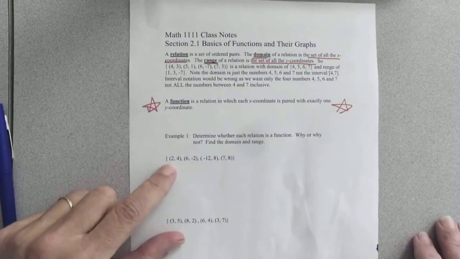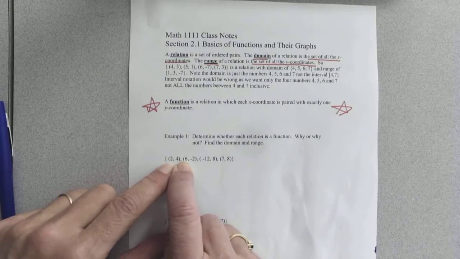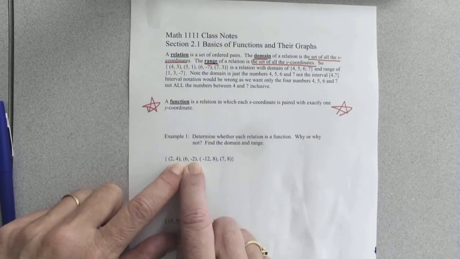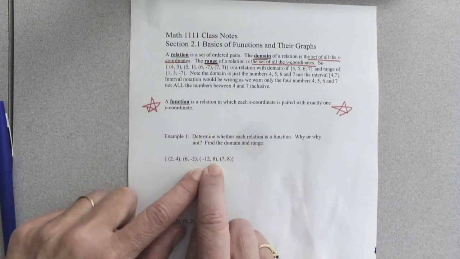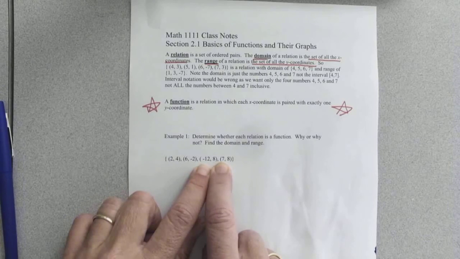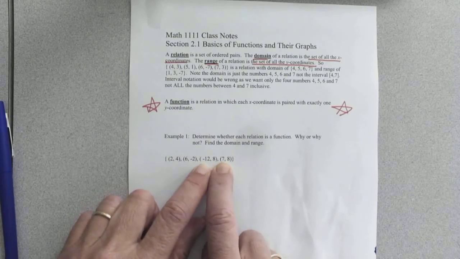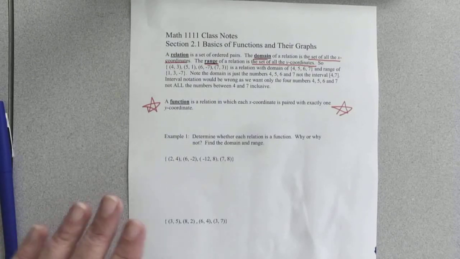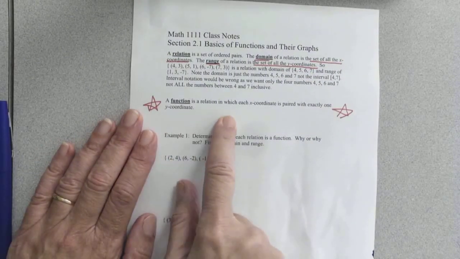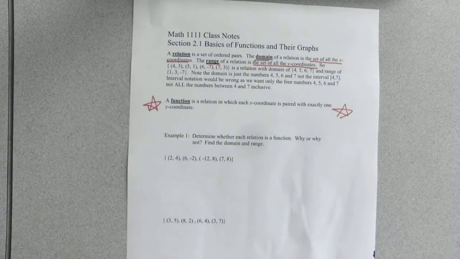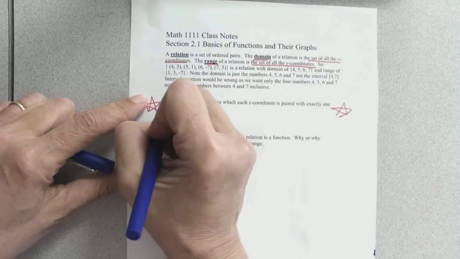So a function is a relation where each x is paired with one y. So when I look at this, 2 is paired with 4, and I don't see 2 paired again. 6 is paired with -2. I don't see it matched up again. -12 is paired with 8, and 7 is paired with 8. So now these two are paired with the same number, but each x is paired with one y. And so another way to say this, a function is a relation in which each x is paired with exactly one y.